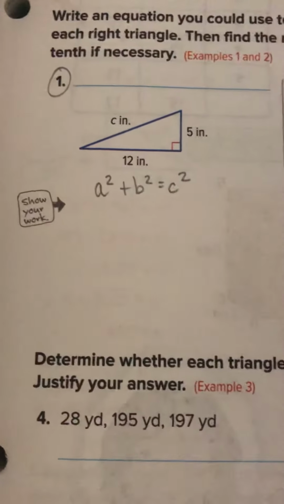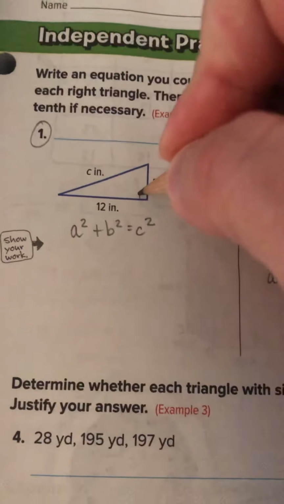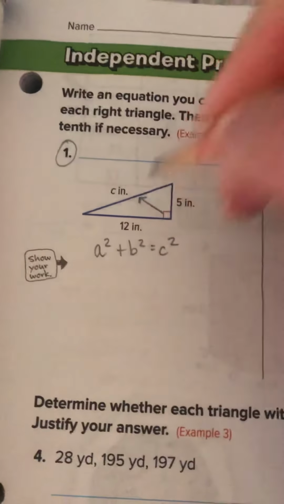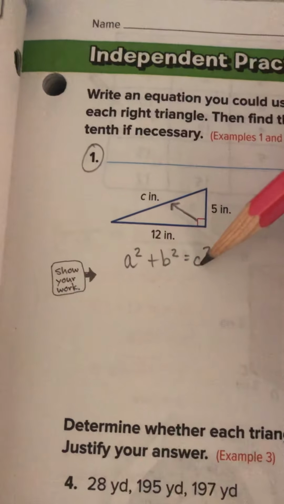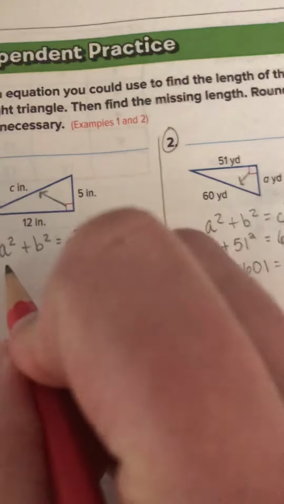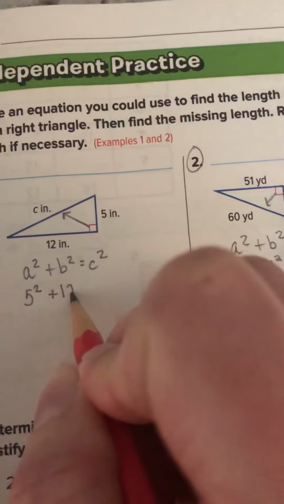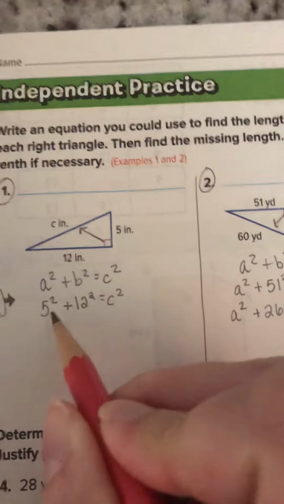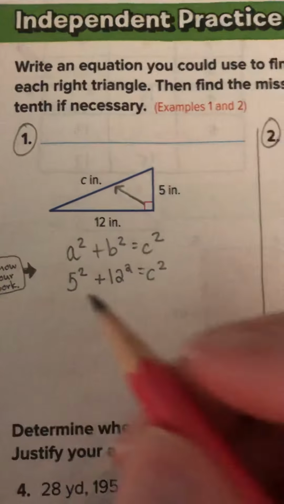They labeled C for you, but usually that won't be labeled for you. So a reminder that C is always the side opposite the right angle in a right triangle. C is what we don't know in this problem. And for A and B, it does not matter if you make 5 A or B, and 12 will be the other one, because all you're going to end up doing is squaring each of them and adding them up. So it does not matter which one you make A and which one you make B.